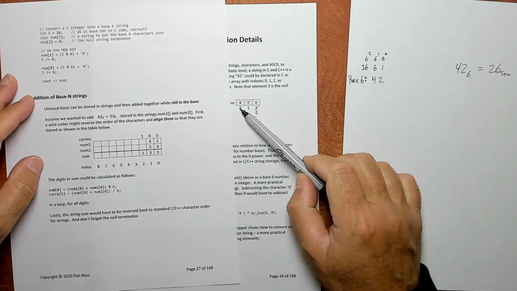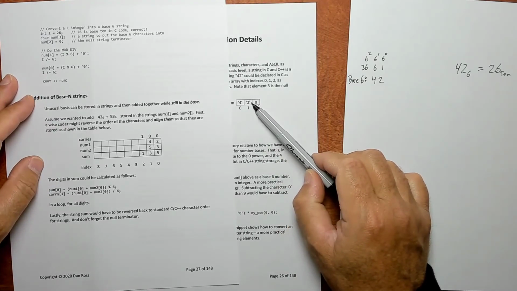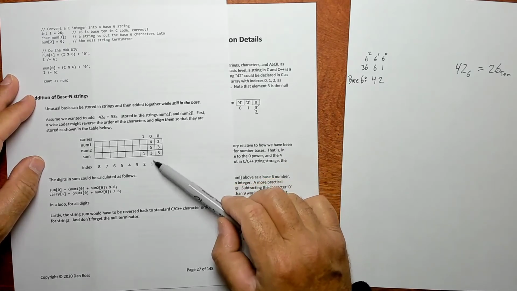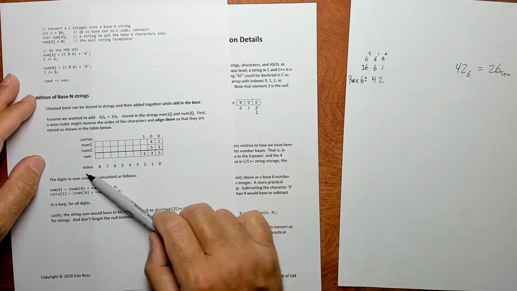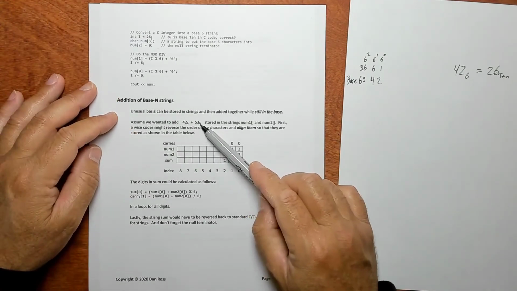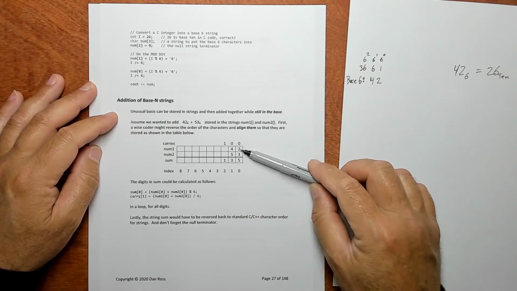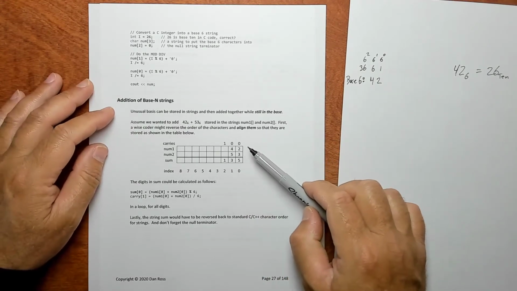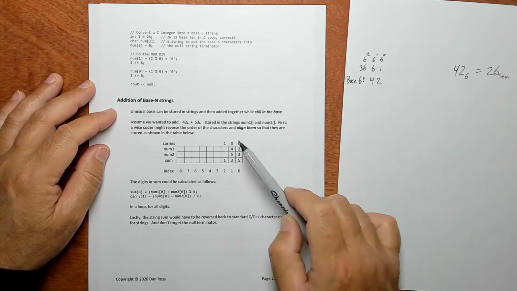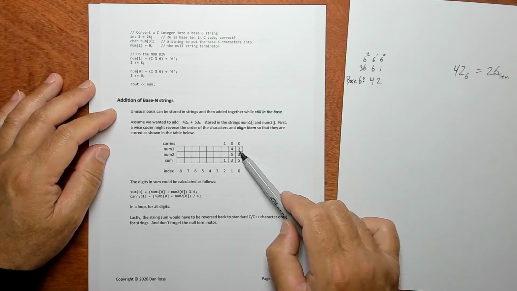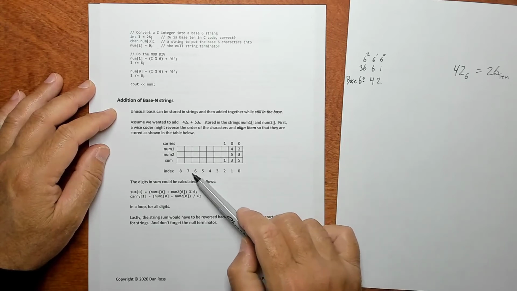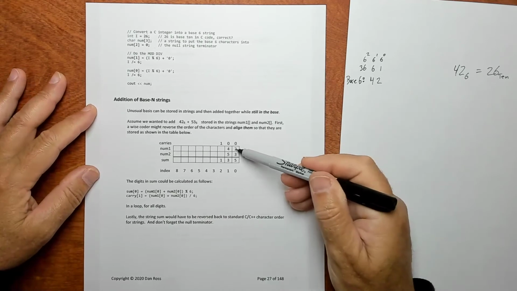I've taken this 42 thing with indexes 0 and 1, and I've reversed the bit order, so I've drawn the indexes backwards here, right? So let's say we want to do 42 base 6 plus 53 base 6. First, maybe make some temporary character arrays and reverse all the characters, so it'll be like this: 4 2 and 5 3 with the indexes going this way.